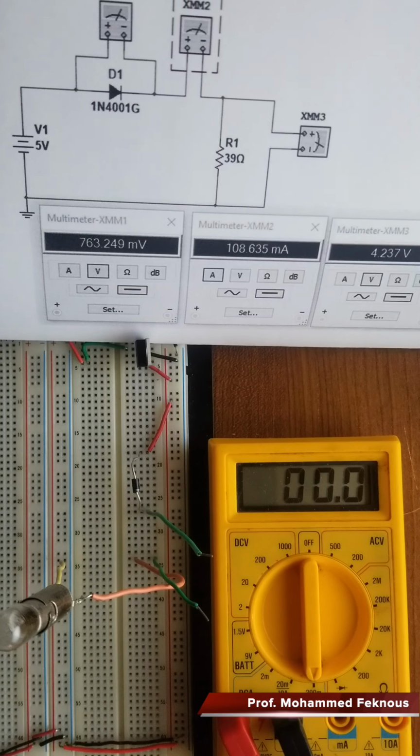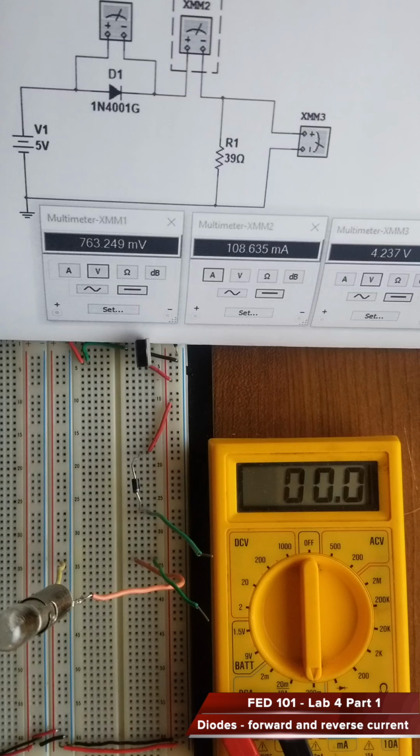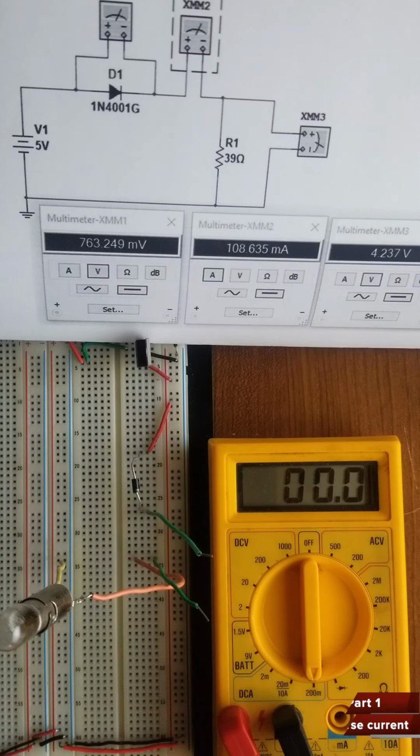Hello, this is the first part of Lab 4 for FED 101, and the first part deals with the analysis of circuitry containing diodes and LEDs. In this case, the diode is a semiconductor device that will allow the current to flow in one direction only. And here we're going to show that in the direction set through this circuit, a light bulb would light up, because that's a visual way.